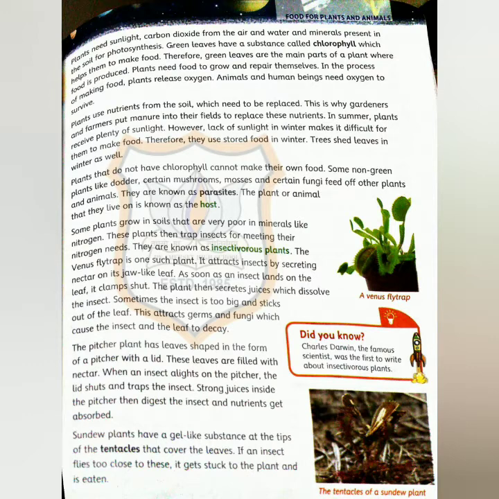Plants need food to grow and repair themselves. In the process of making food, plants release oxygen. Animals and human beings need oxygen to survive.